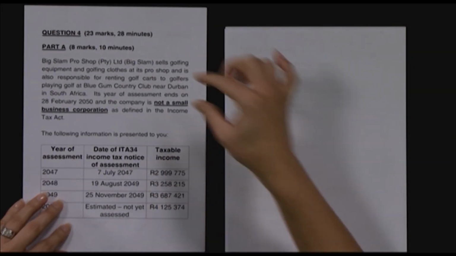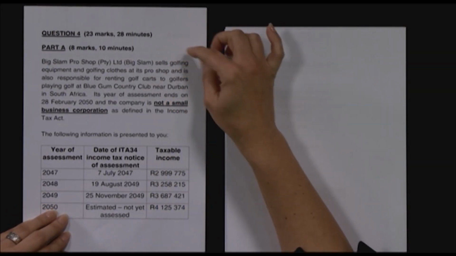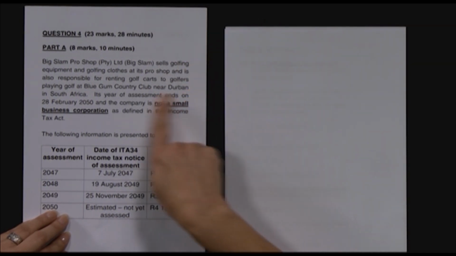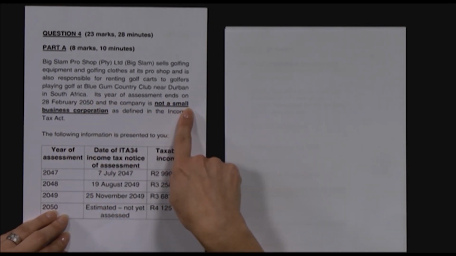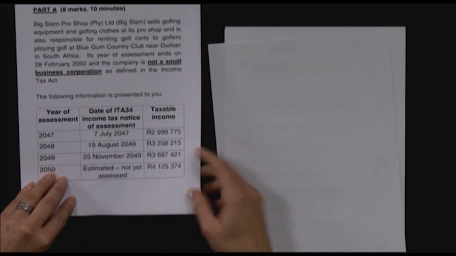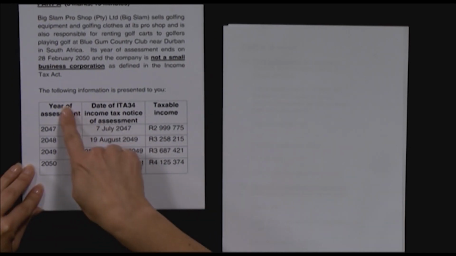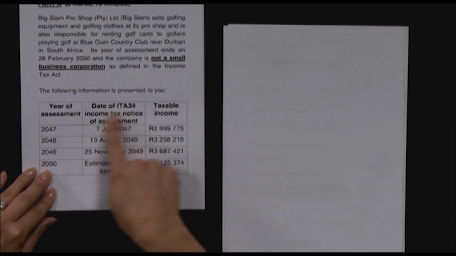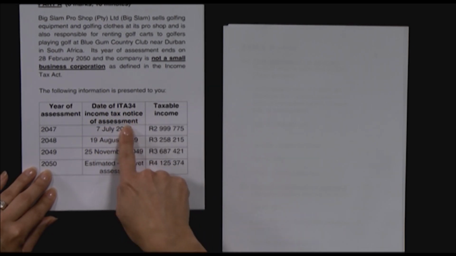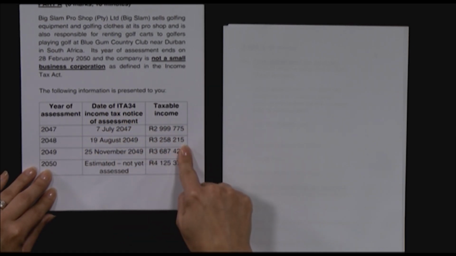The information tells us about the company, what they do, and that they are in South Africa. The year end is February 2050. And they are not a small business corporation. Then all of this information is given: when the notice of assessment was received for each year of assessment, and the amount as well.